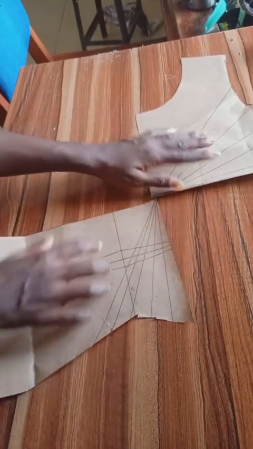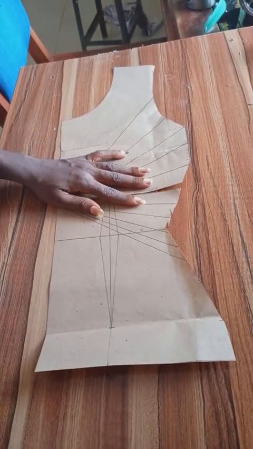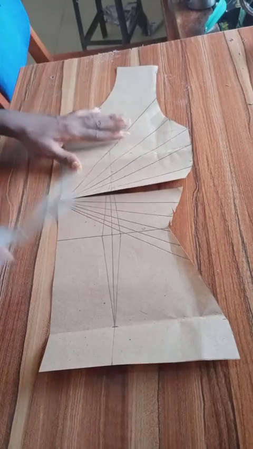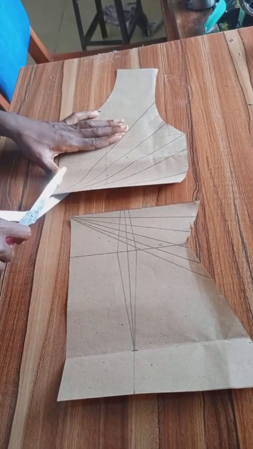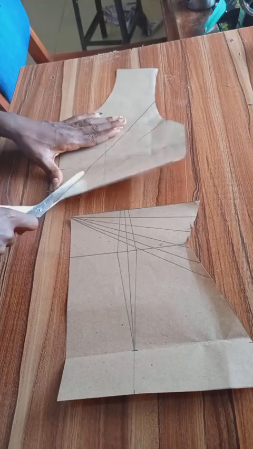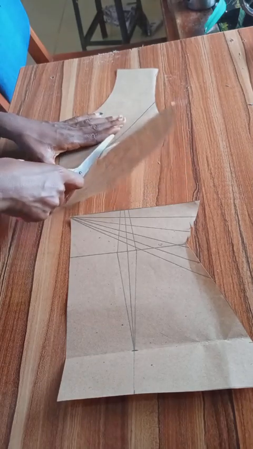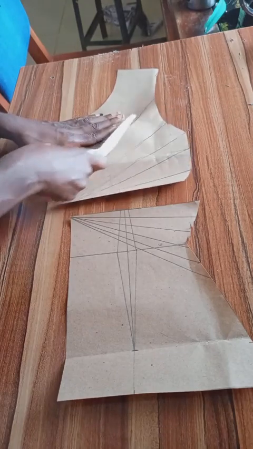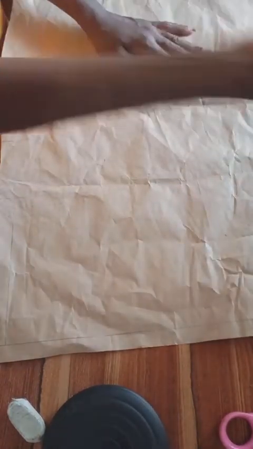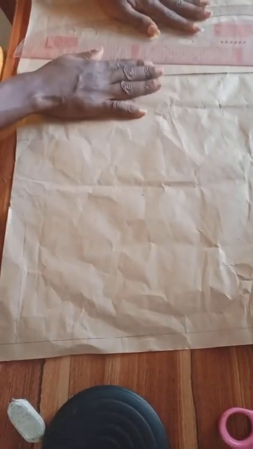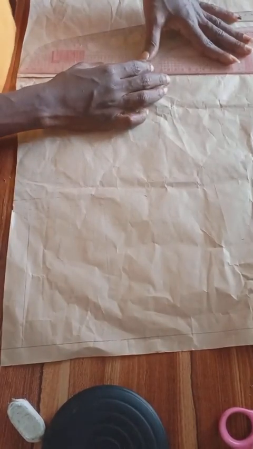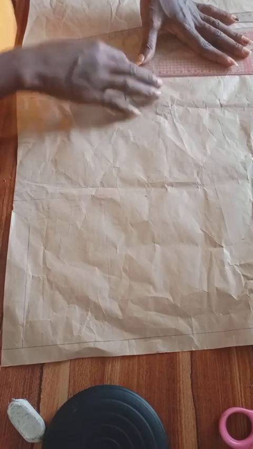Okay, so now first thing first, let us slash our lines. You will cut, but you will not cut through. So guys, I've gone ahead to slash my pattern, so I'll be showing you later. After you draw the slash lines, you just slash your pattern. I was doing it, so my video stopped.